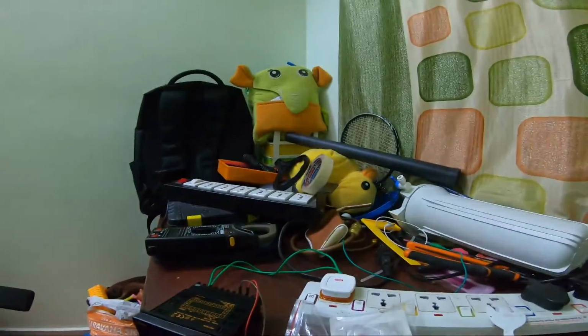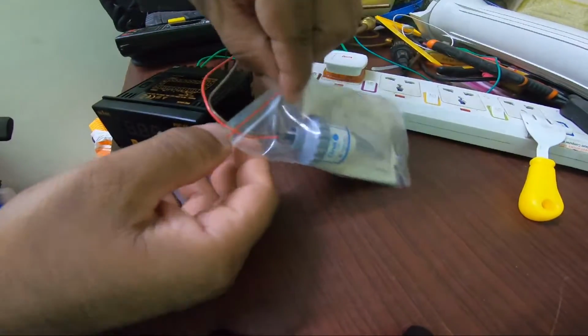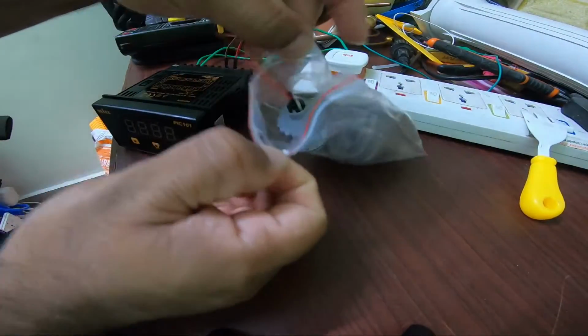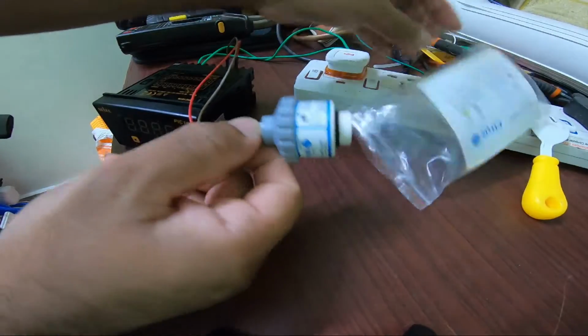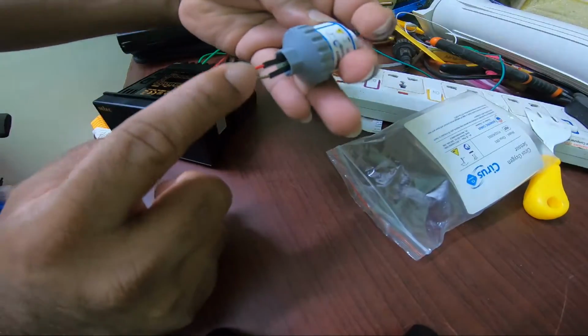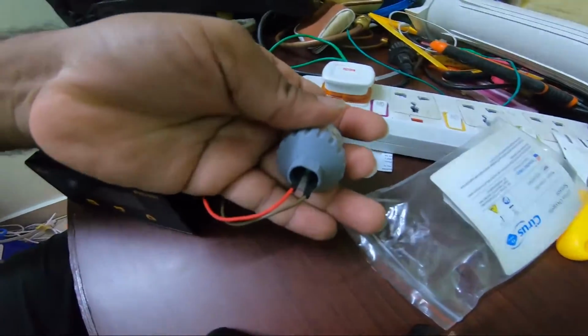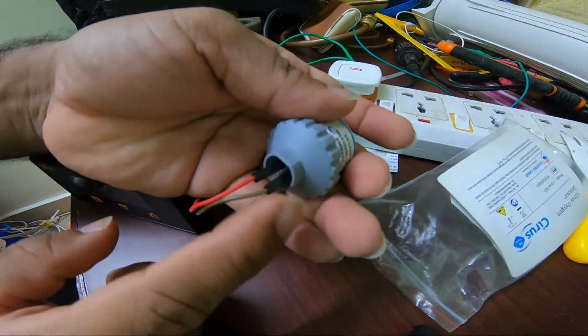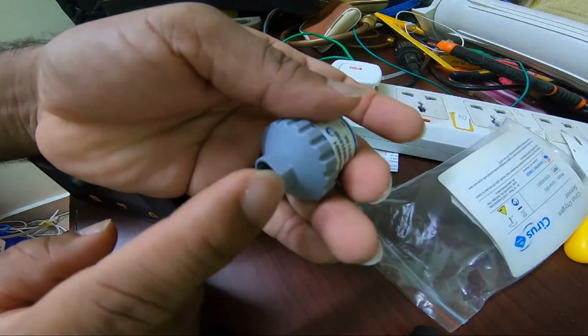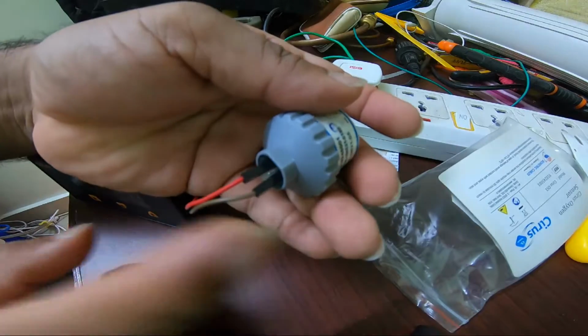I've taken two terminals from the sensor, the red from one and the minus from the last one. This is a minus.